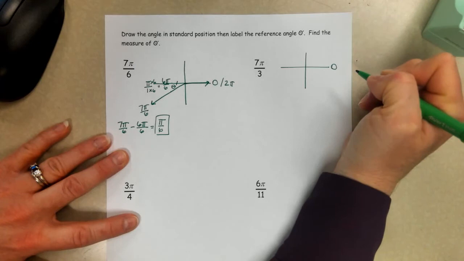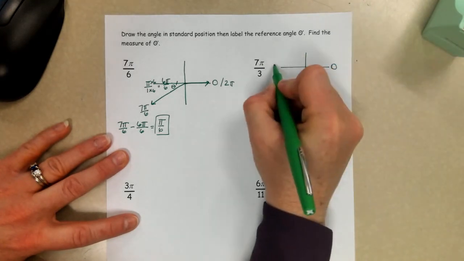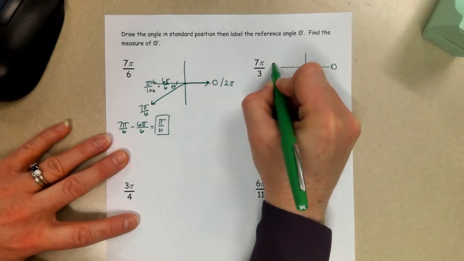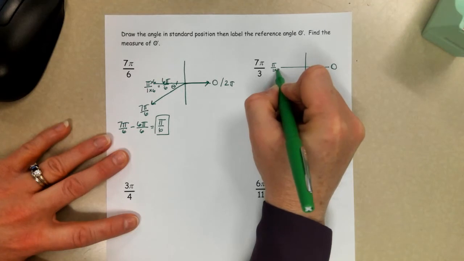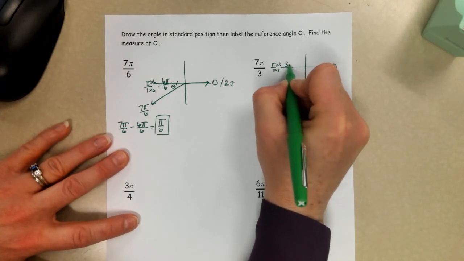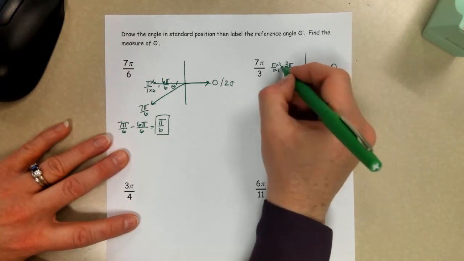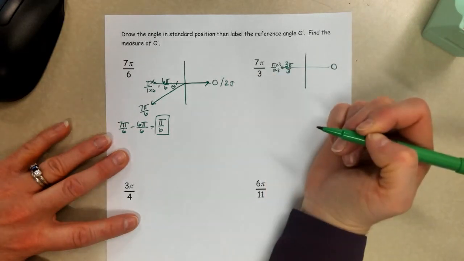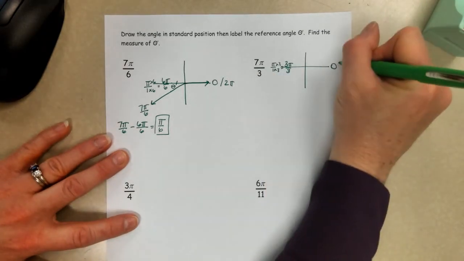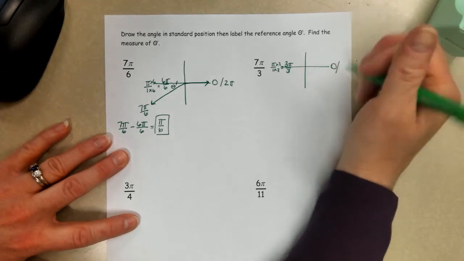So that's 0 degrees. This is pi, but if I convert it to have a 3 on the bottom, that'd be 3 pi over 3. So 7 pi over 3 seems way bigger. Okay, what would be 2 pi?